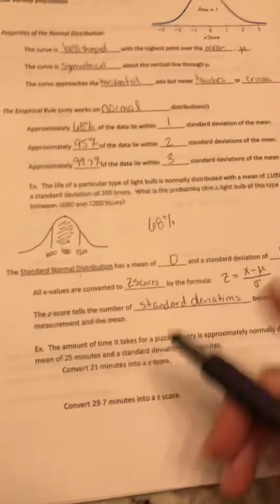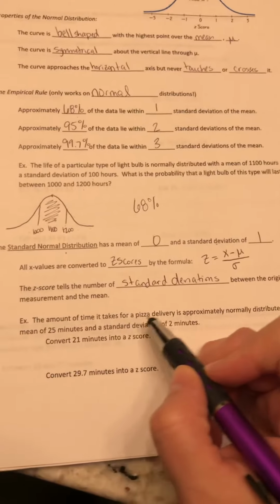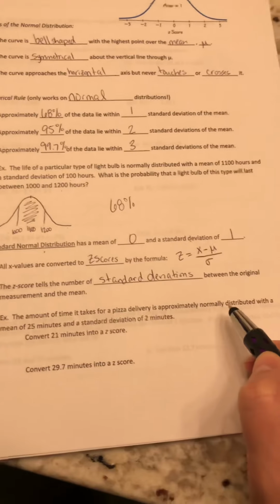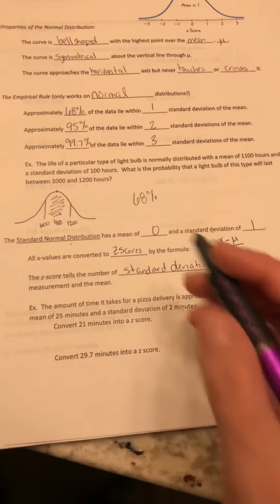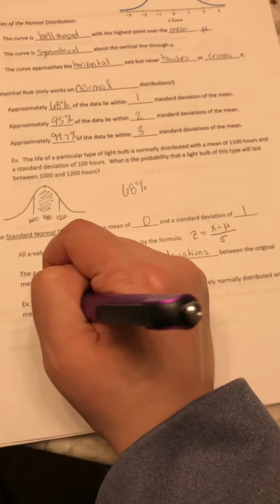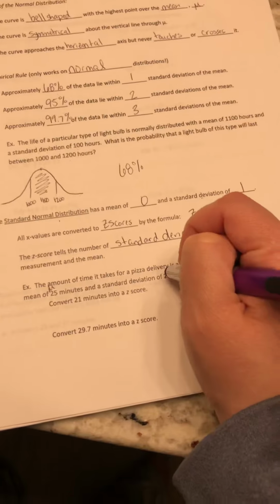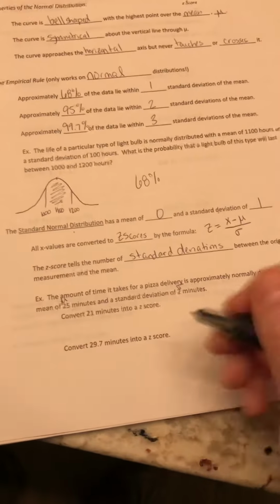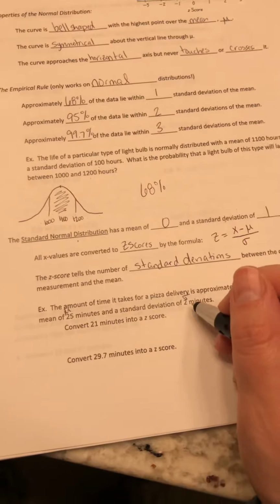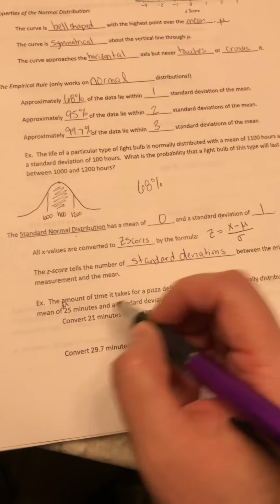The amount of time it takes for a pizza delivery is approximately normally distributed with a mean of 25 minutes, and you can get in the habit of writing down mu, and a standard deviation of 2, sigma. It'll help you later because you need to be able to label and read the problem and translate it.